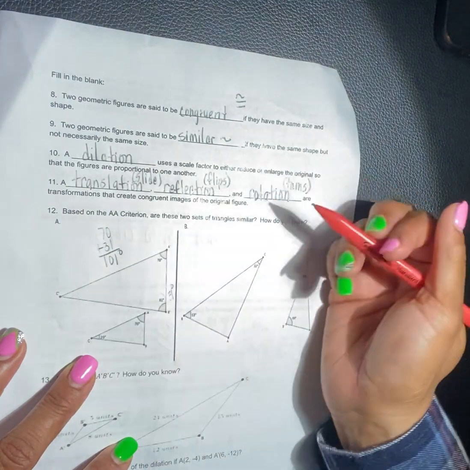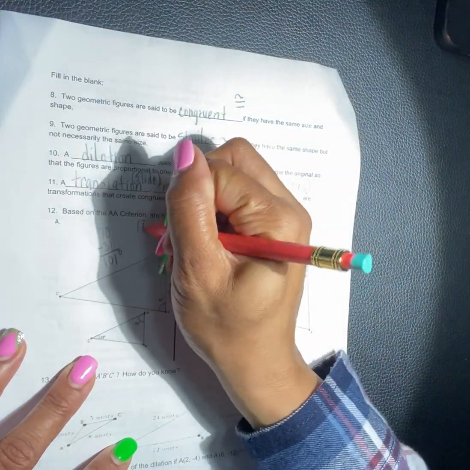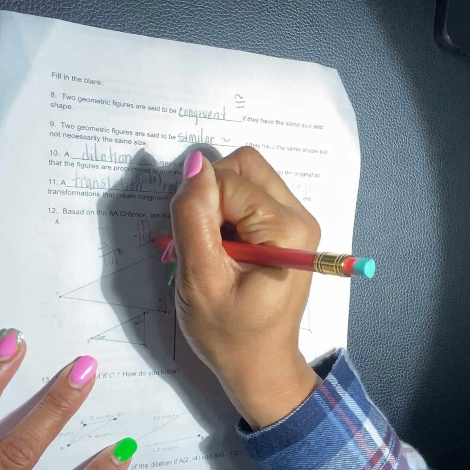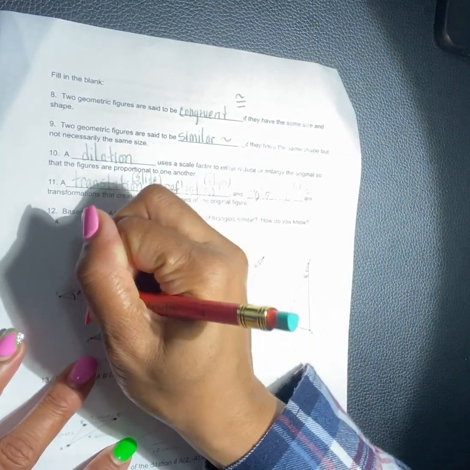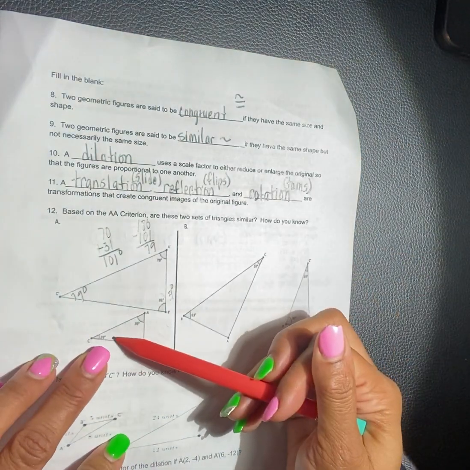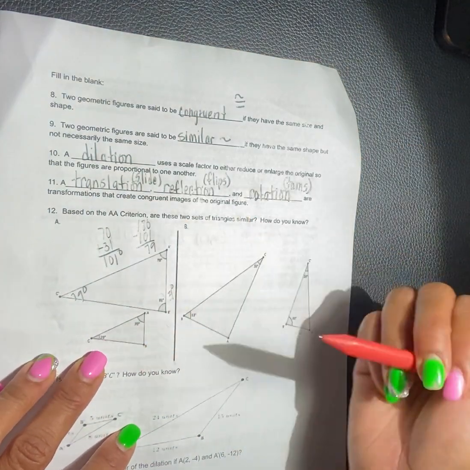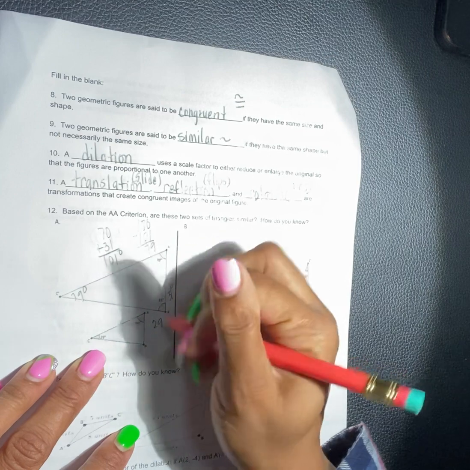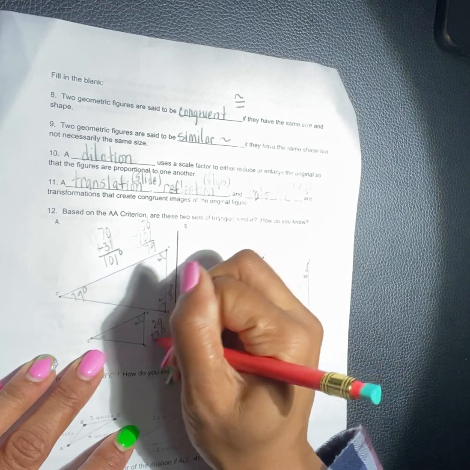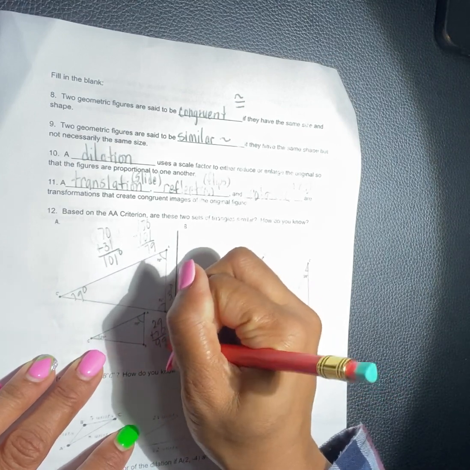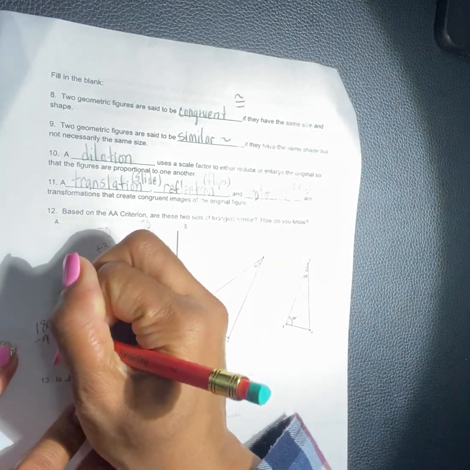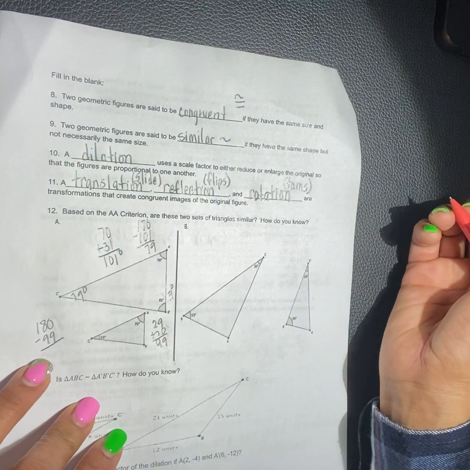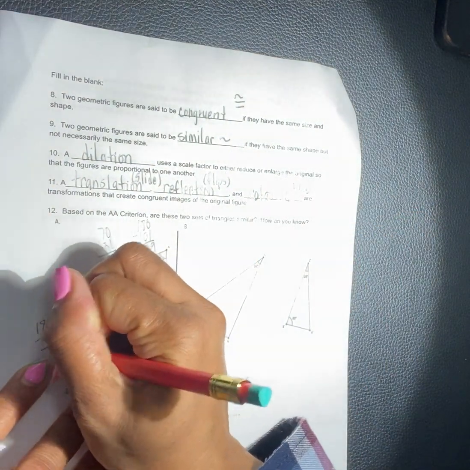To find C, we have to subtract this from 180. 180 minus 101 gives us 79. So C is 79 degrees. So now we look here. This is 29 degrees. 29 degrees plus 70 degrees is 99. If we subtract 180 minus 99, we're going to get 81.